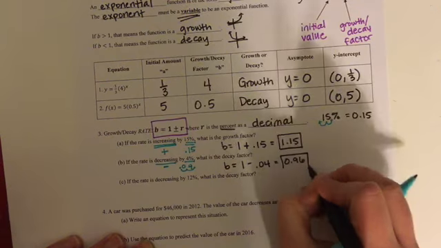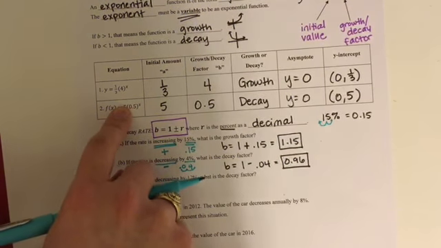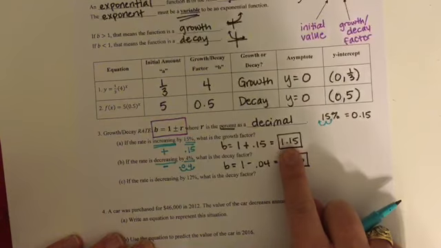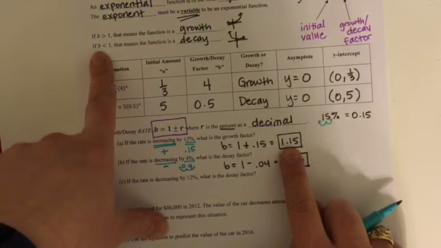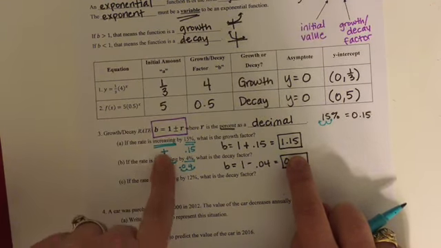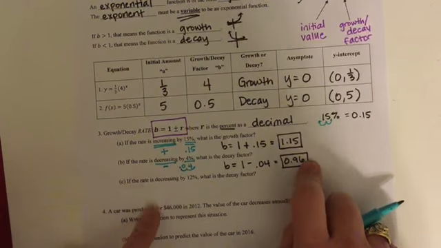Okay, and I want to point out what we are doing is having to make the number that they gave us ourselves. So we talked about earlier, if b is greater than 1, like in part A, that means it's growing. That matches up. If b was less than 1, like 0.96, that means it's decay, which is why we were decreasing. So this is still matching up with this idea. It's just we're having to find the b value ourselves.